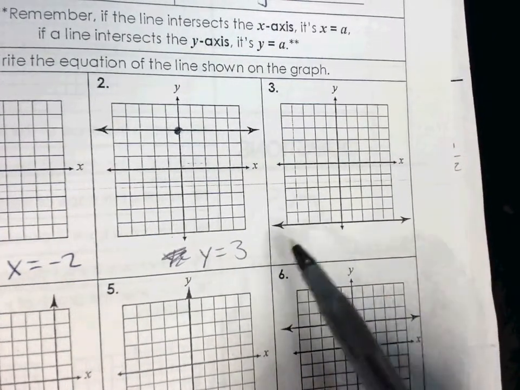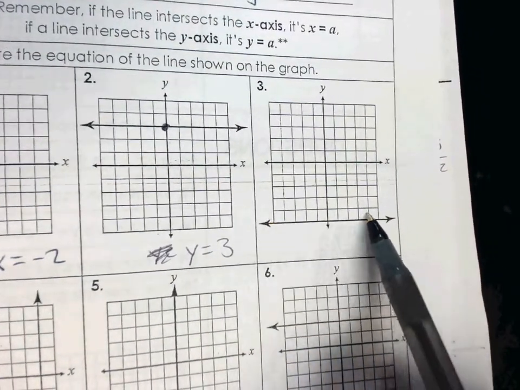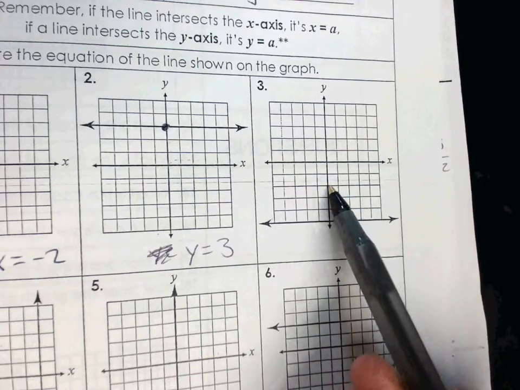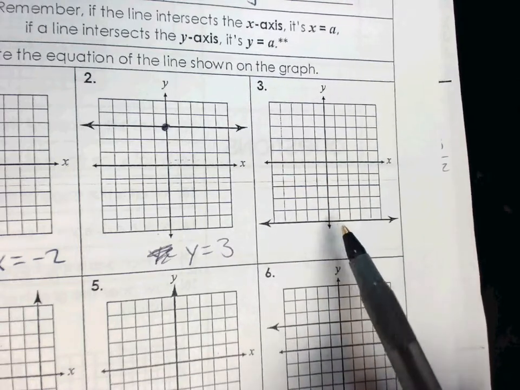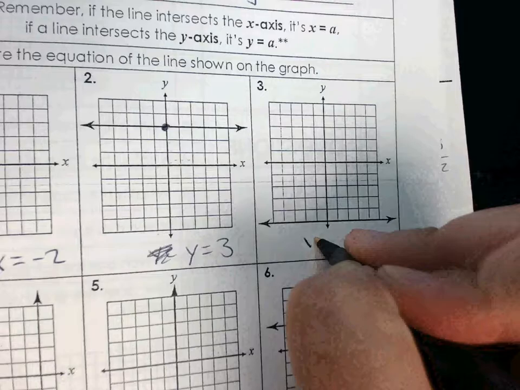For number 3, the line is down here. It's going at 1, 2, 3, 4, 5. It's going to be at y equals -5.